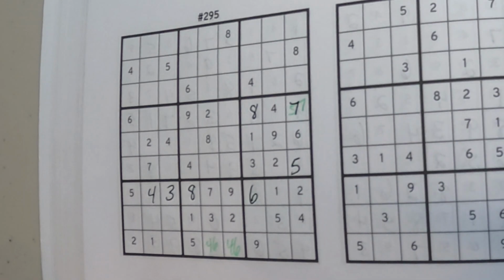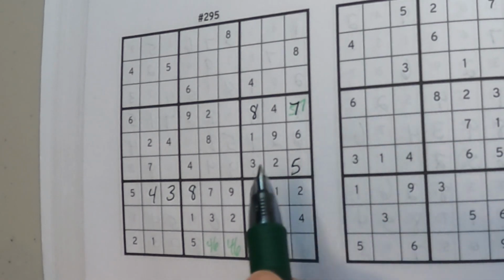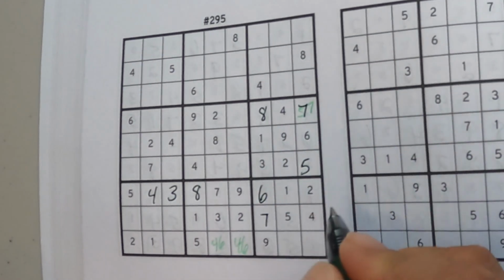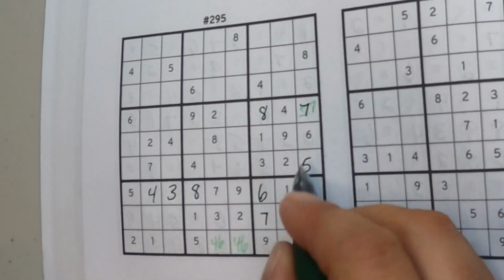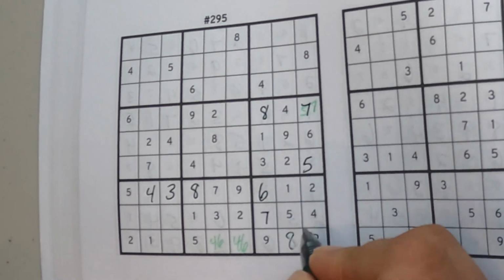For this box now, we're missing 3, 7, and 8. We've got a 3 and 8 here, so this is our 7. 8 here, so 3, 8.